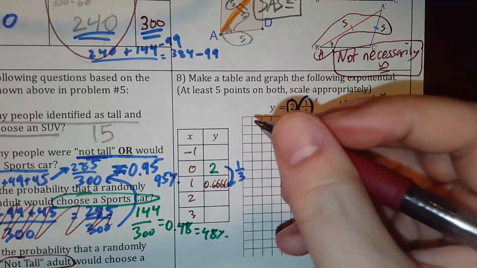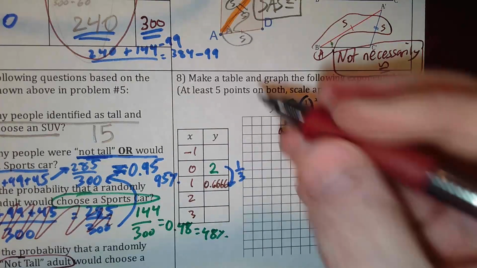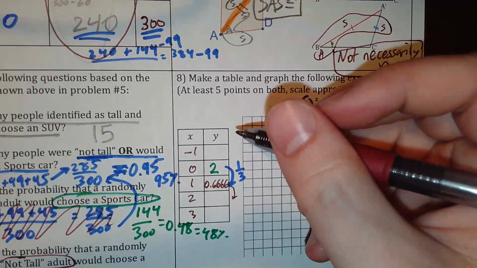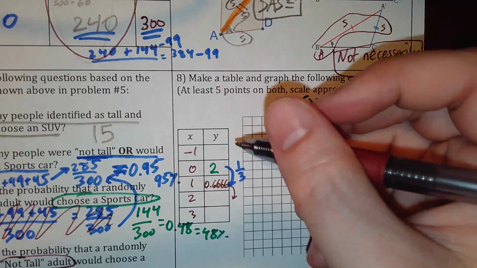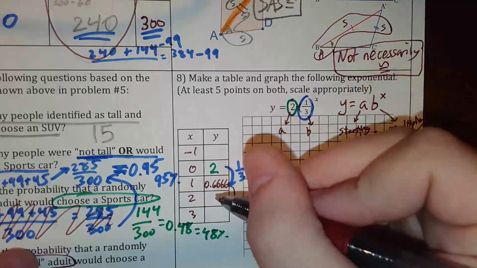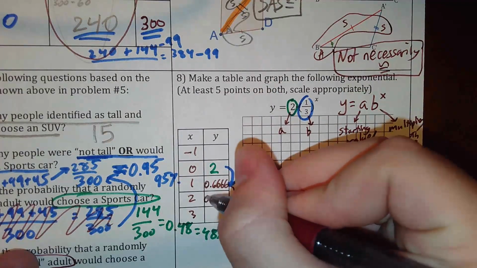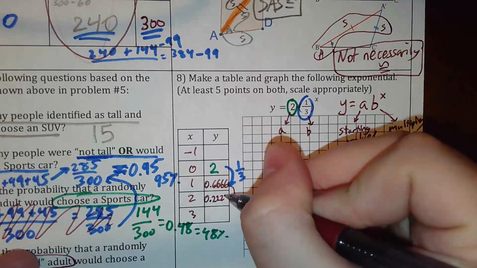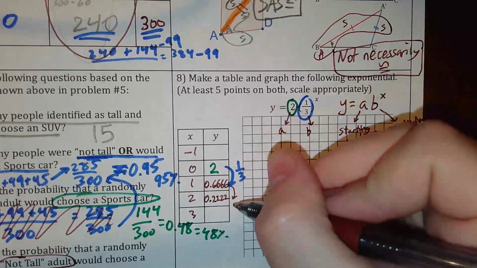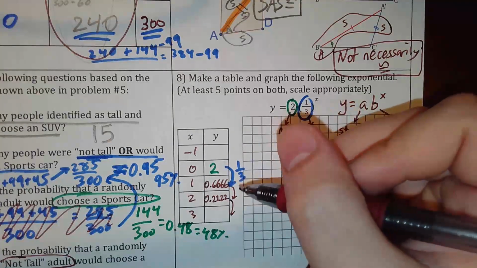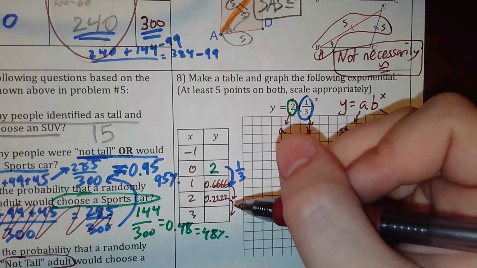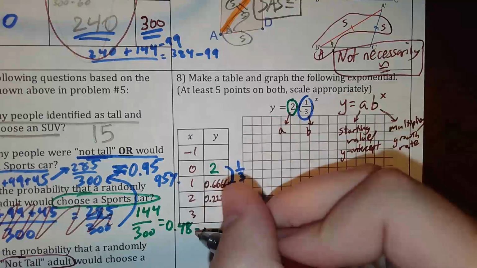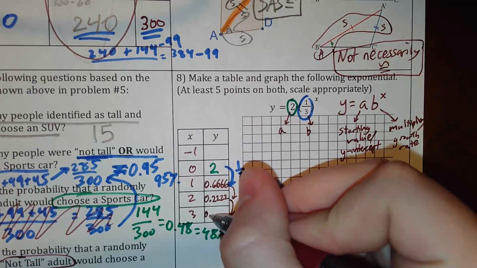Those numbers go on forever. If I keep multiplying, what is 0.6666 times 1/3? It's approximately 0.2222. And if we multiply that by 1/3, what is 0.2222 times 1/3? It's approximately 0.07407.